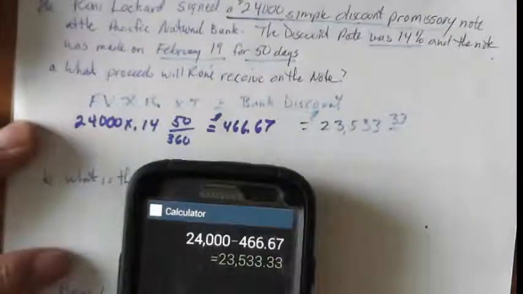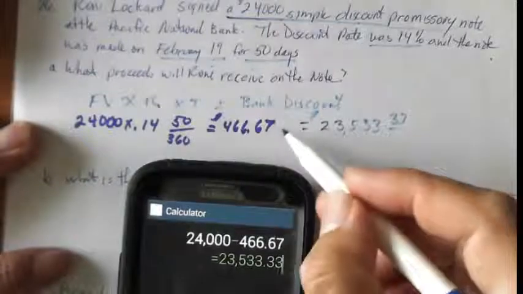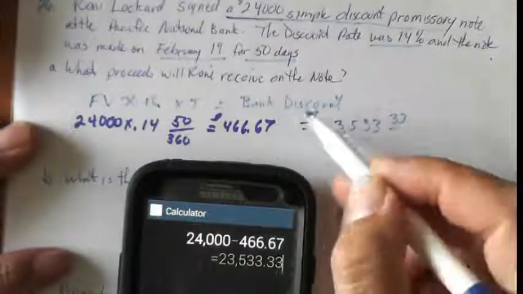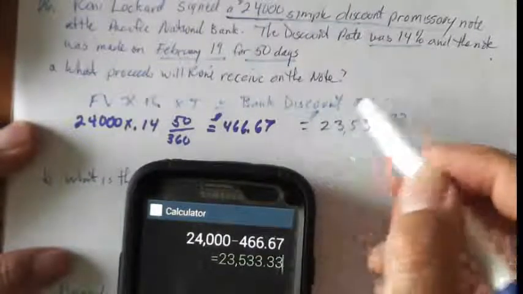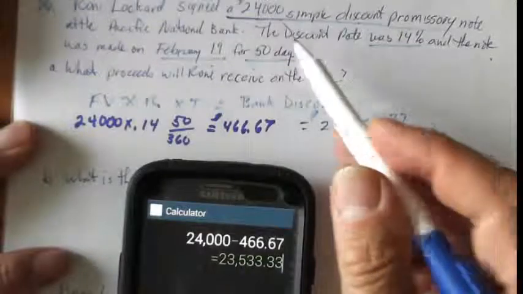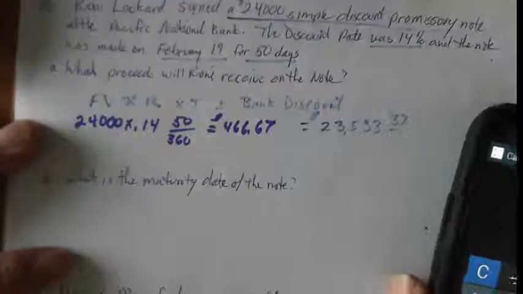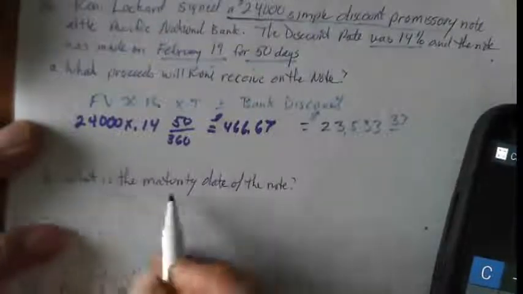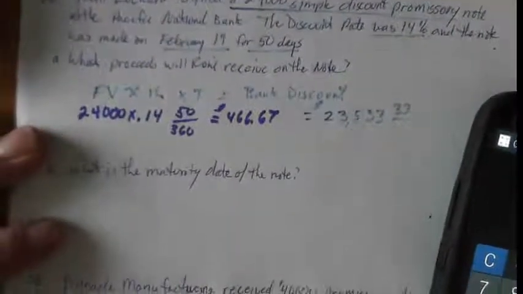Okay, they're going to buy it at a discount. They're going to give you a little less money. The interest then is the difference between what you're going to receive, or the proceeds, and what the bank is signing the note over for. Second part here says, what is the maturity date of the note?